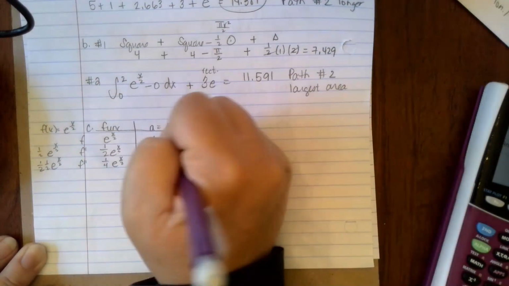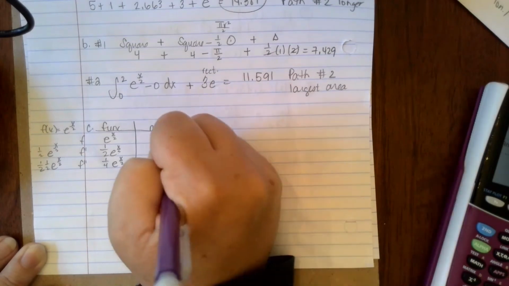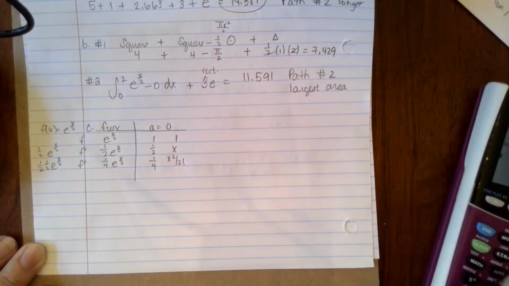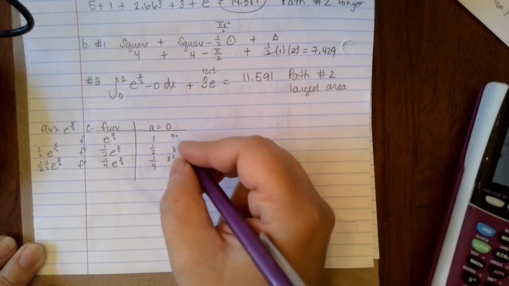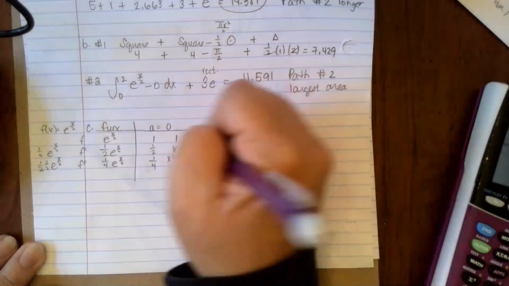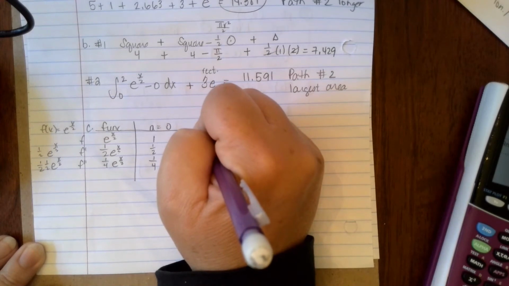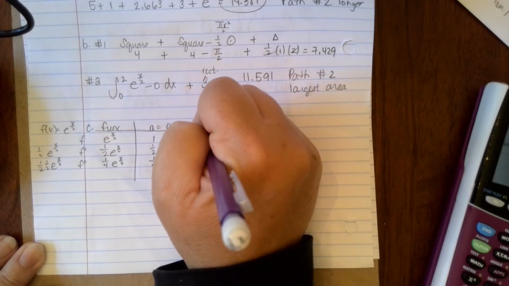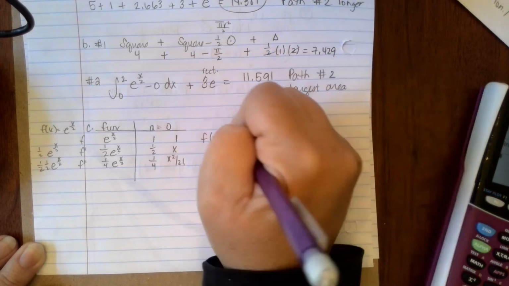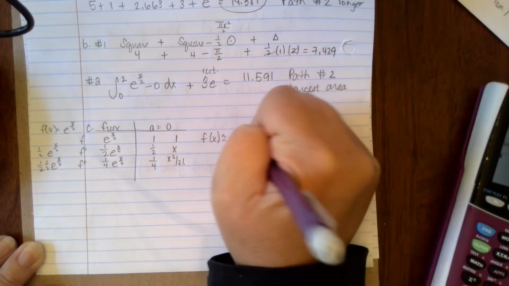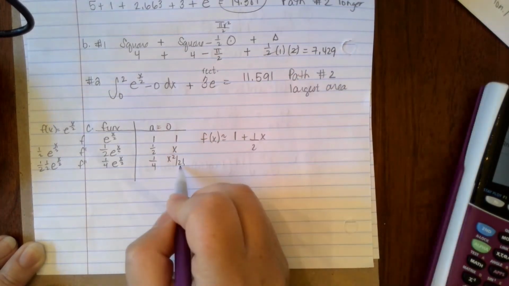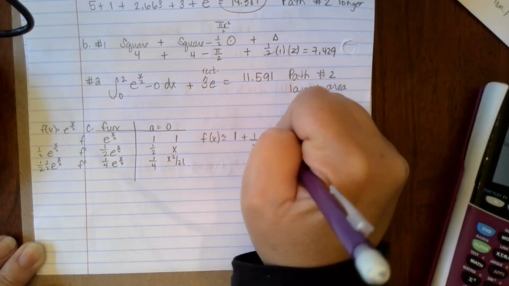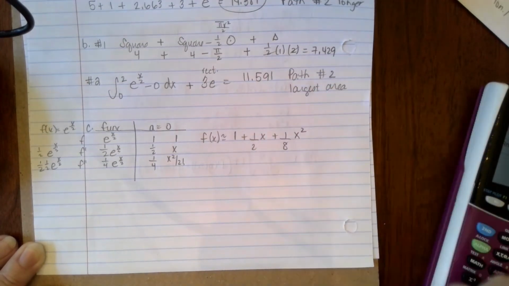Okay? The first one is 1, the second one is x, the third one is x squared over 2 factorial. And remember, it'd be x minus a, but a is just 0. So we end up with f of x is approximately 1 plus 1/2 x, and this is 4 times 2 times 1, so plus 1/8 x squared.